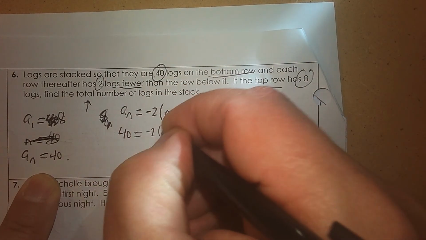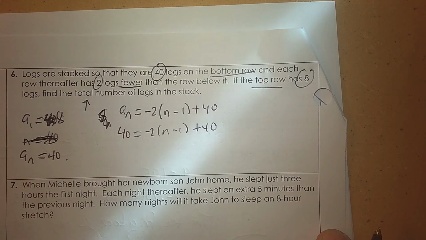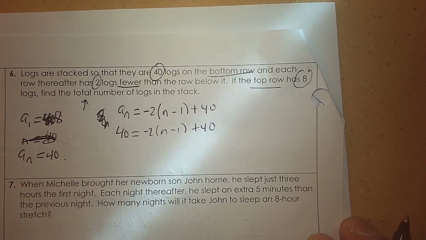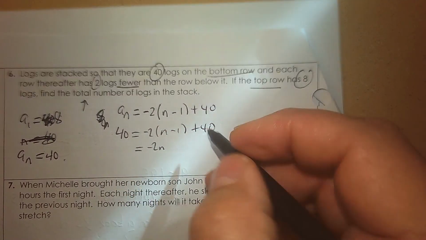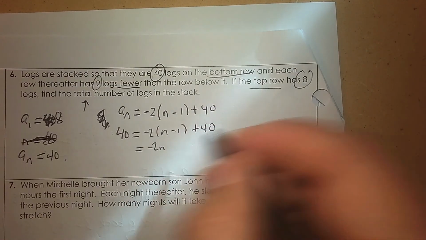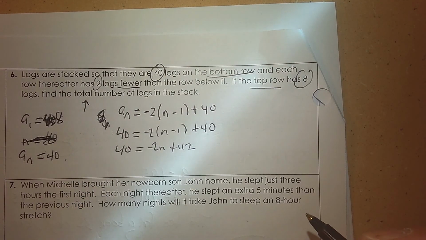So I want to solve this equation. Do you want to use the solve feature in your calculator? Or just solve it? So if you just want to solve it, it's -2n. A negative times a negative is positive, so it's 42.